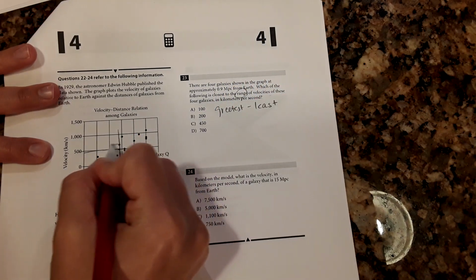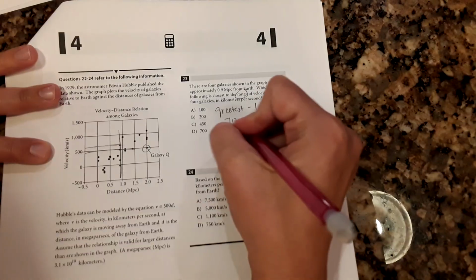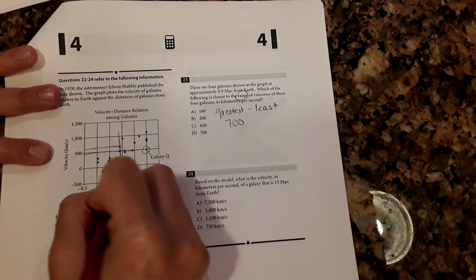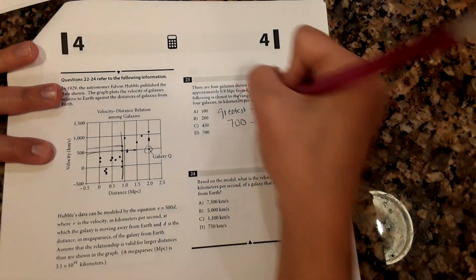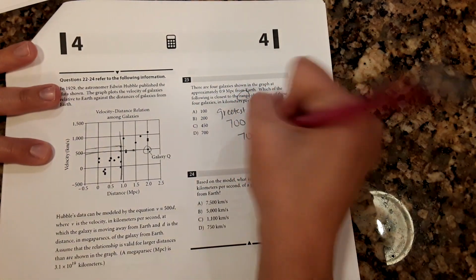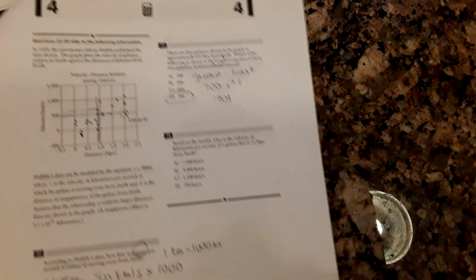So the greatest one, it looks like it's at about 700. The least right here is just under 0, so let's say -1. So we're going to subtract those two numbers and we get 701, which is about 700.